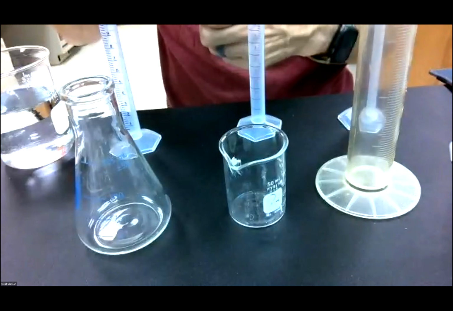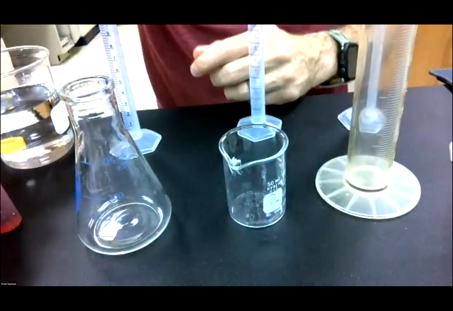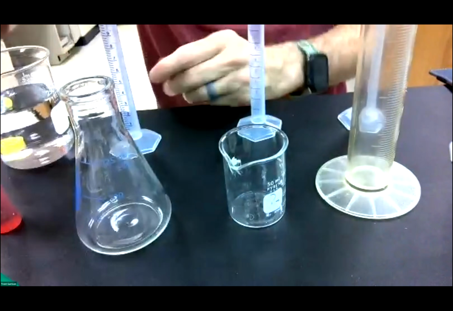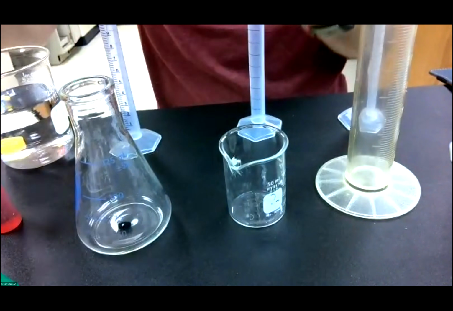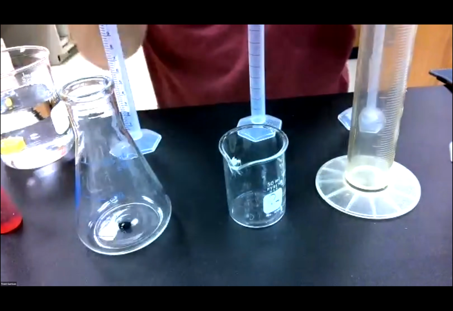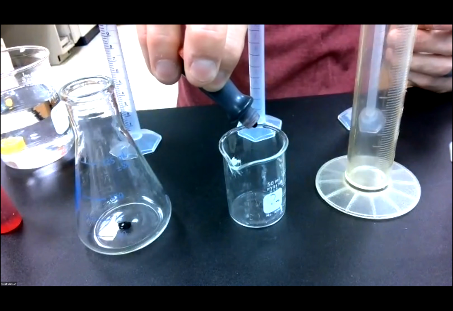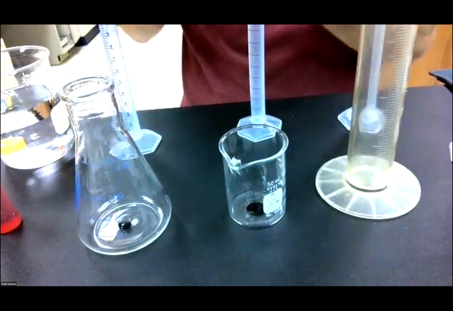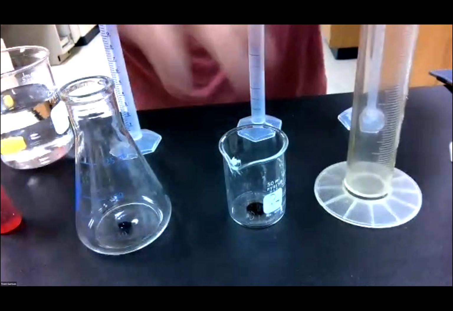So what I'm going to try and do with this is measure 10 milliliters so that it's a little bit easier for you to see and to distinguish which one it is. I'm going to put in a drop of food coloring so that we can represent which each one is from, green being the first one, red being the second one.